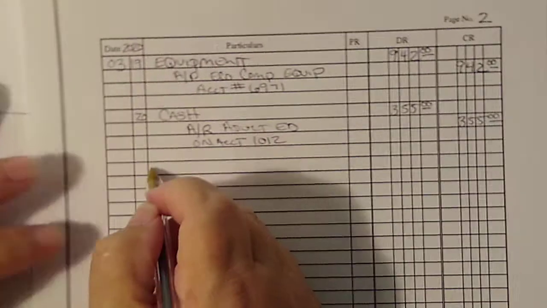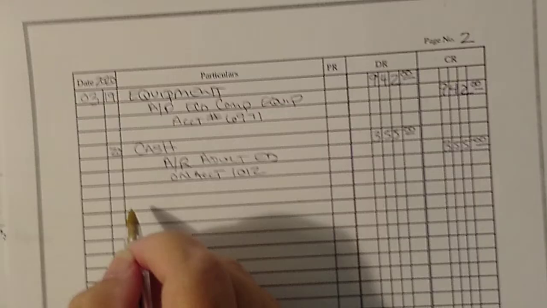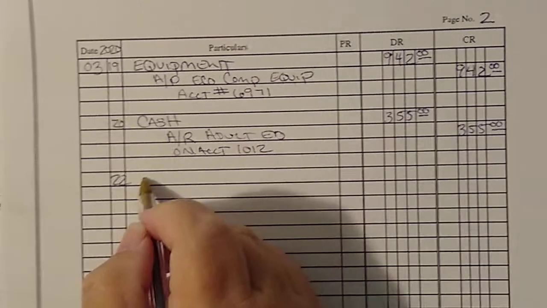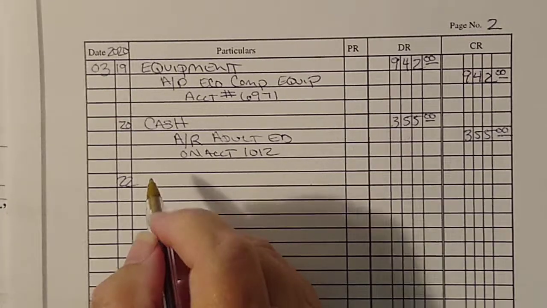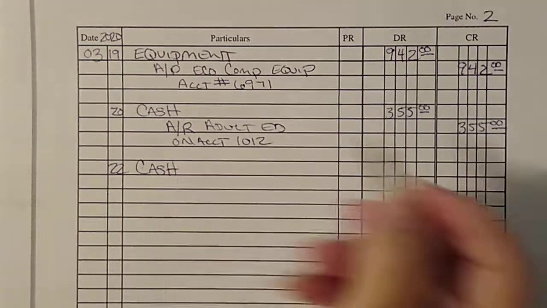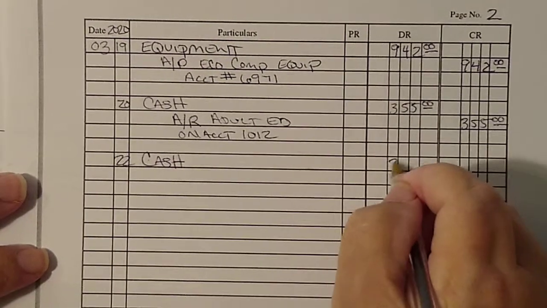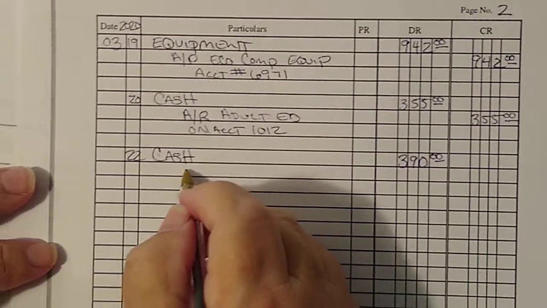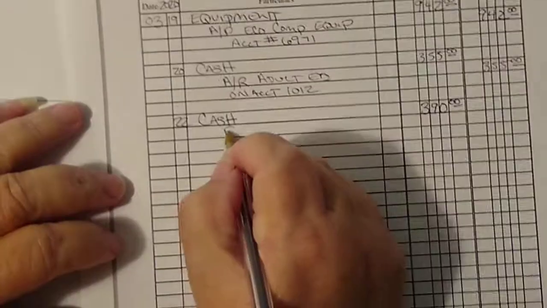Okay, go to the journal, the date is the 22nd. What account gets debited? Cash, $390. What account gets credited? That's going to be the fees income.